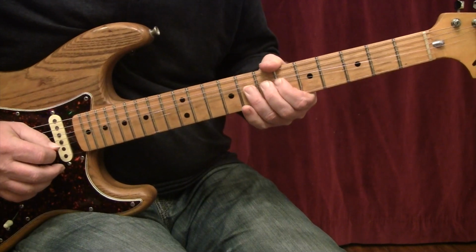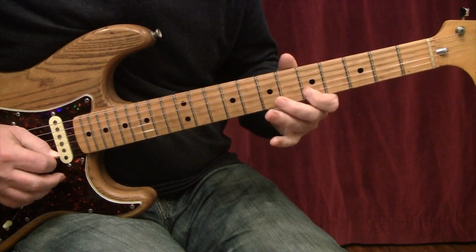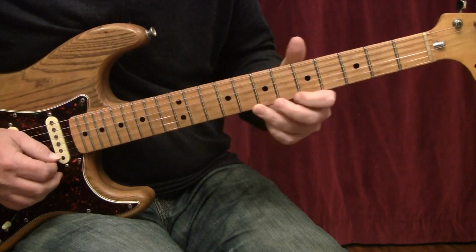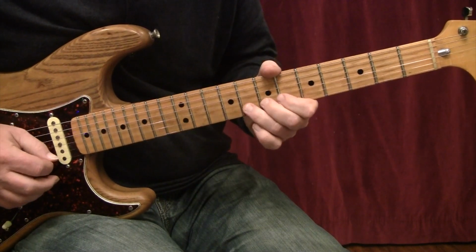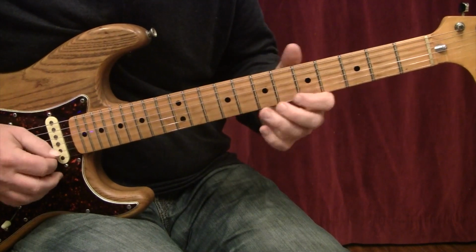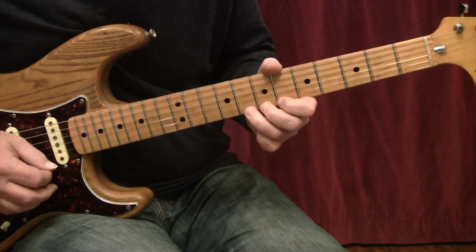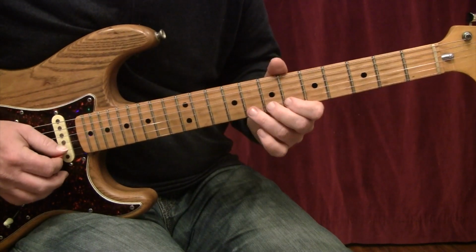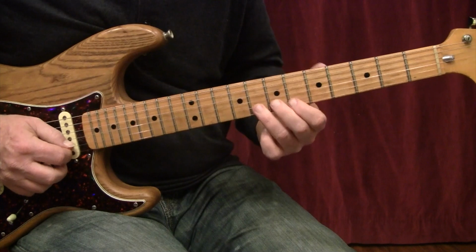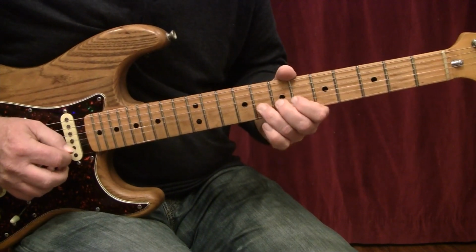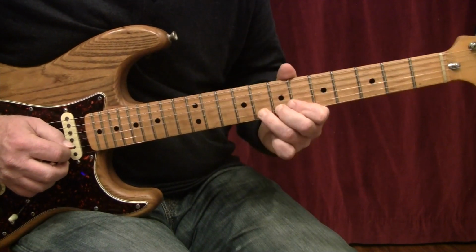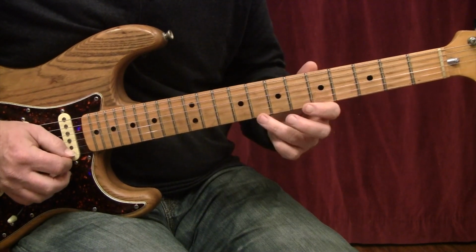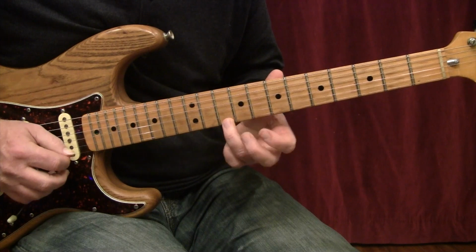We're bending up a whole step, releasing. 5th fret, whole step, and releasing. Here we go. So here I'm bending from the G note up to the A note, then I'm releasing, going to the 5th fret. Now I'm going to bend from the 8th fret up to the 10th fret.